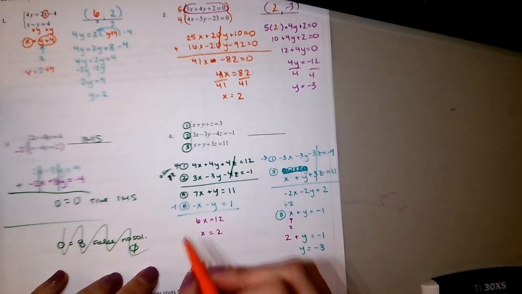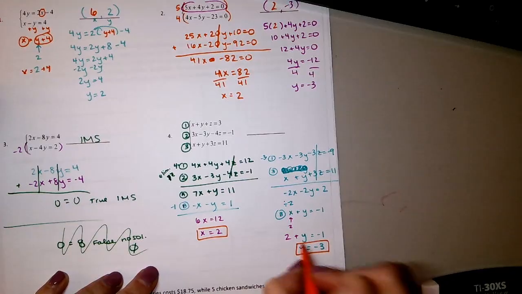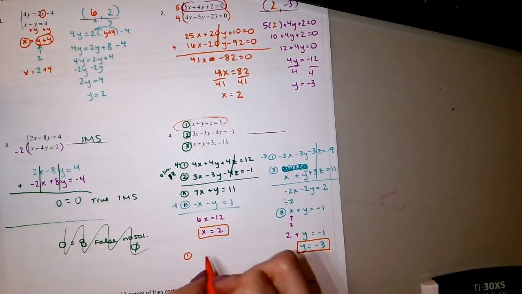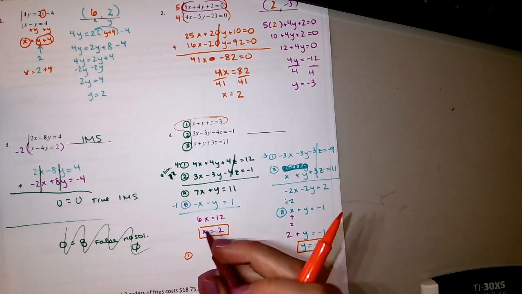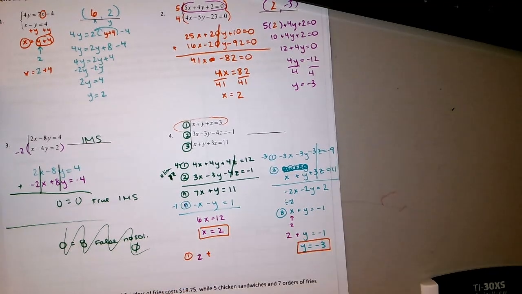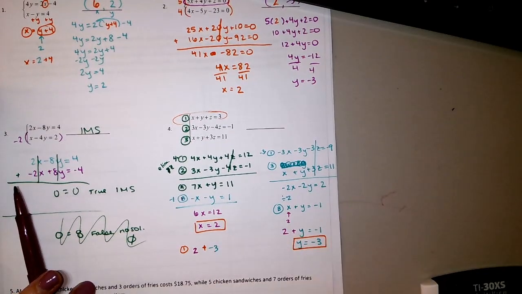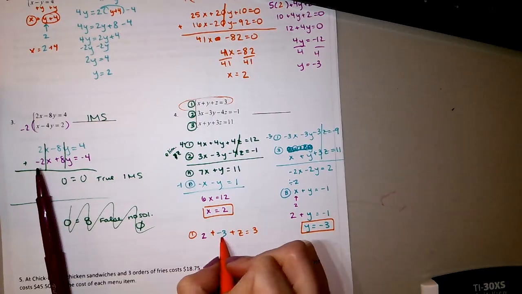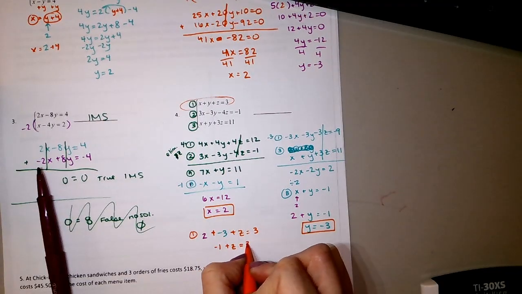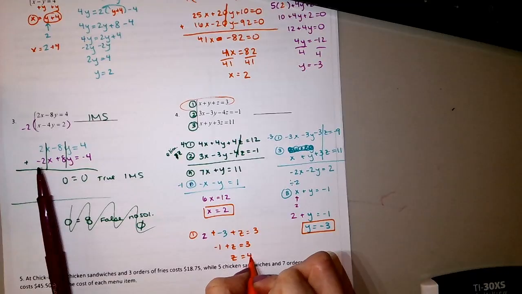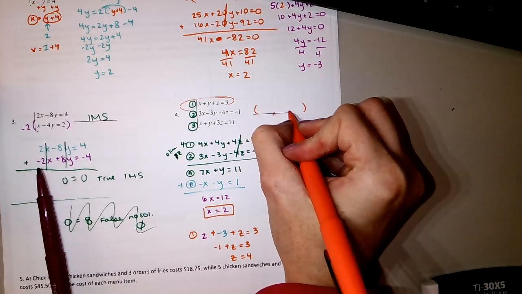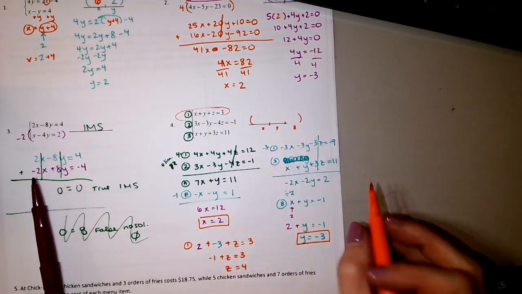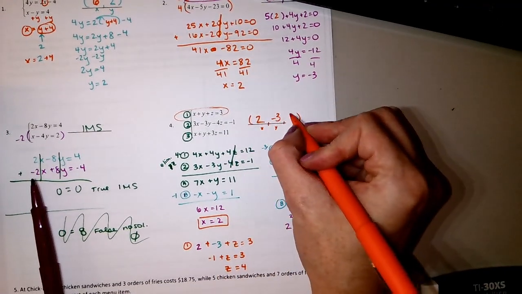Now I have that my x is 2, my y is negative 3, and we need to plug that back into one of the originals. I'm going to pick the first one. The first equation is x, so 2, plus y, so negative 3, plus z equals 3. These give me negative 1. When I add that negative 1 over, I end up with 4. Make sure when you write your final answer, it's in an ordered triple, so it'll be x, then y, then z. My x was 2, my y was negative 3, and my z was 4.